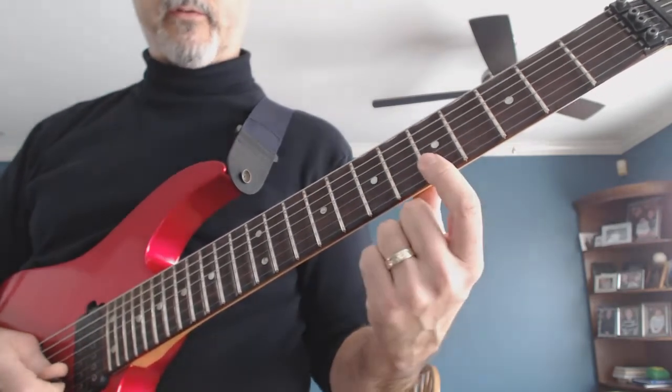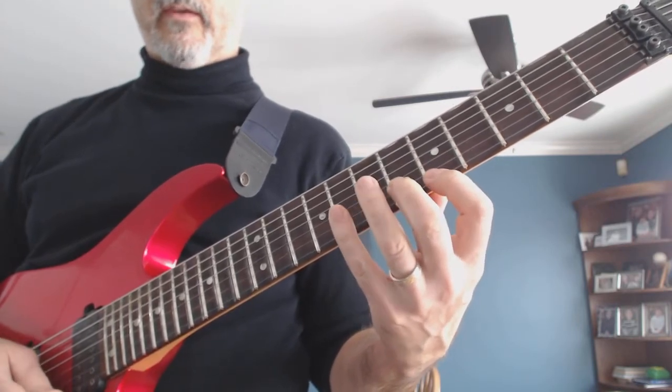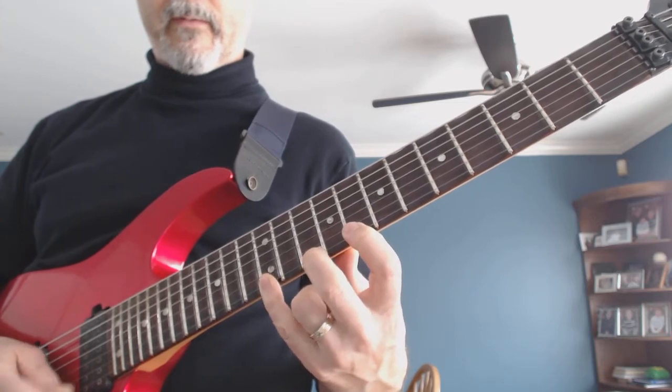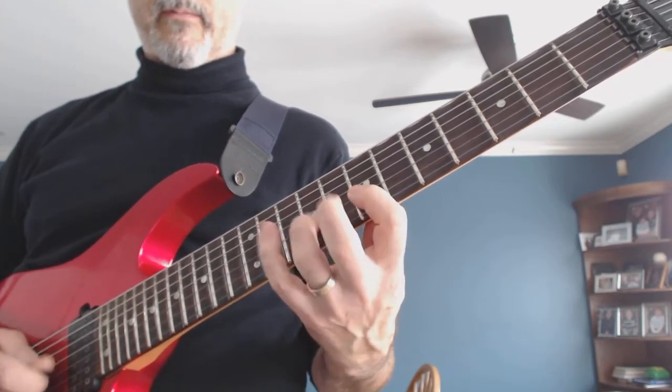Alright, so let's do 1 string back from the high E. So we're going to go B string, E string. This is all pattern 1. And then we're going to slide into a big stretch right there. And then we came back using the Locrian mode.